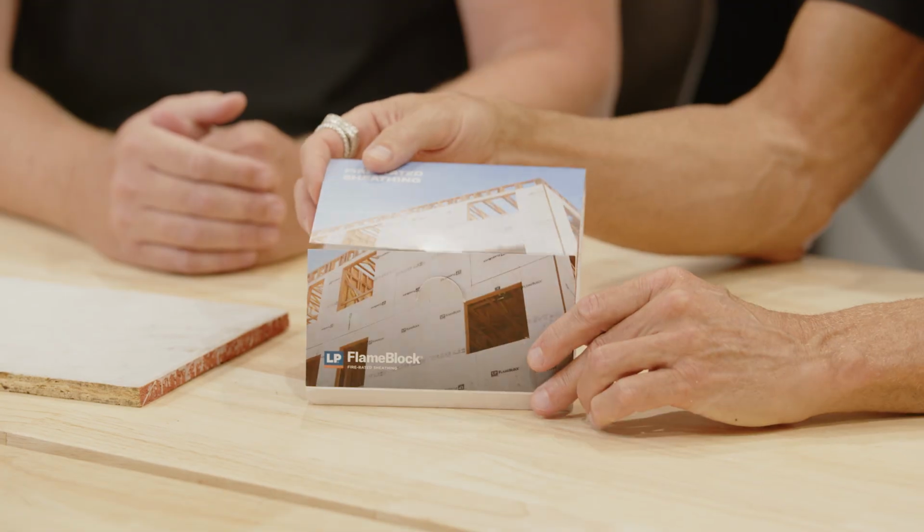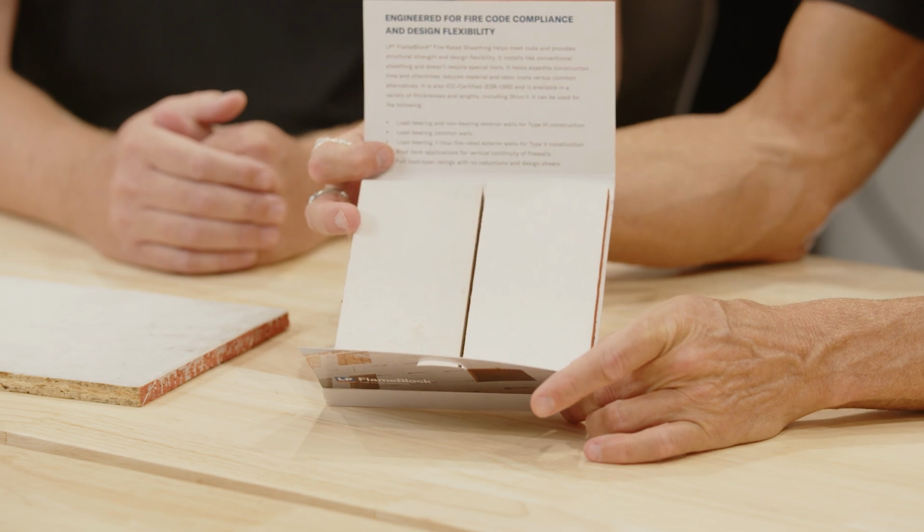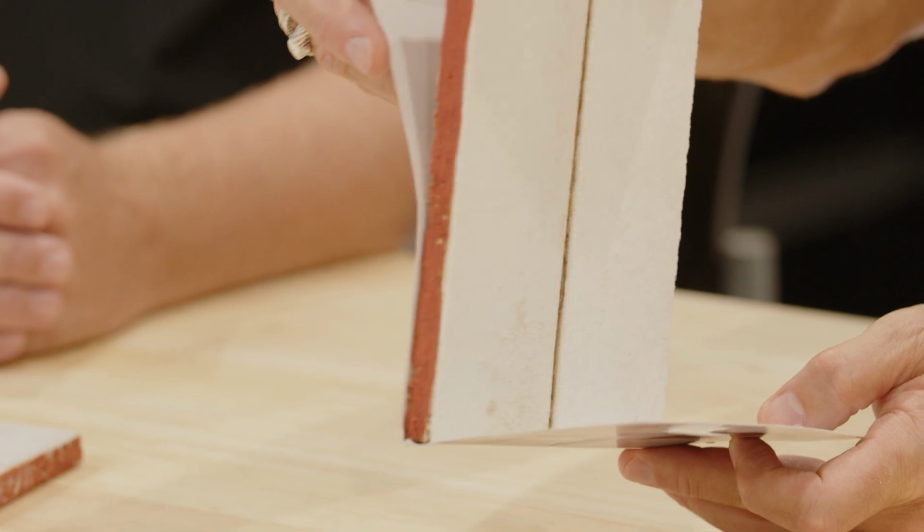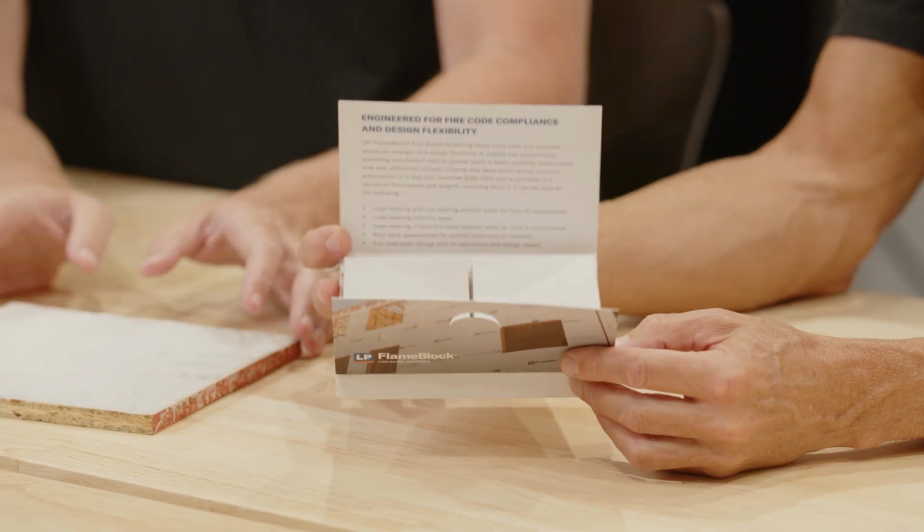So today we want to talk about this product. So Steve, what do you have? Today I want to talk about this product called LP Flame Block. The reason it's interesting to me, it's magnesium oxide joined to OSB. You have two materials, both of which are very hygroscopic, meaning they absorb water from the atmosphere, potentially causing some moisture problems to the OSB beneath.